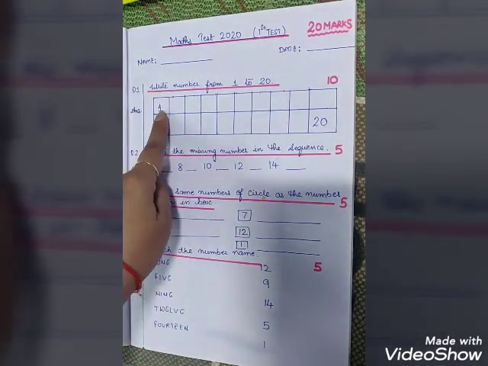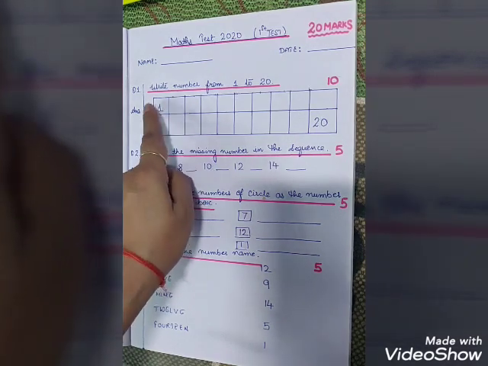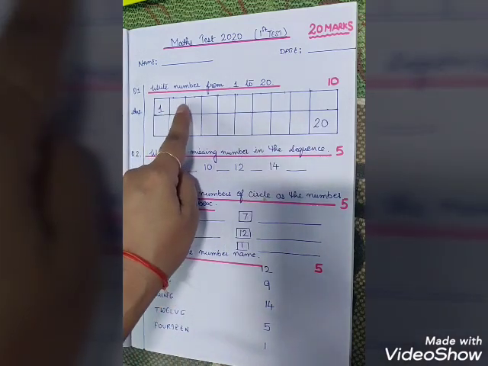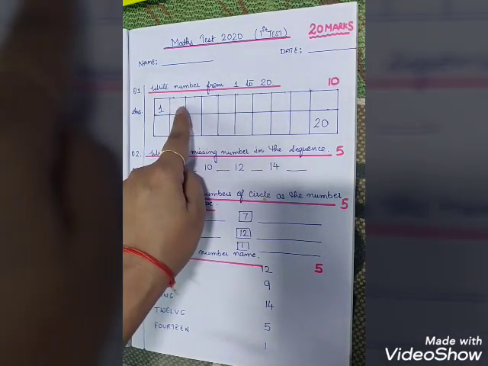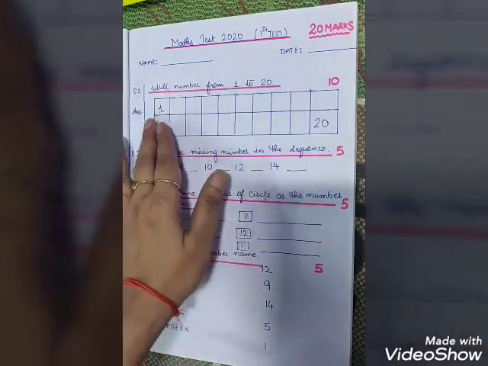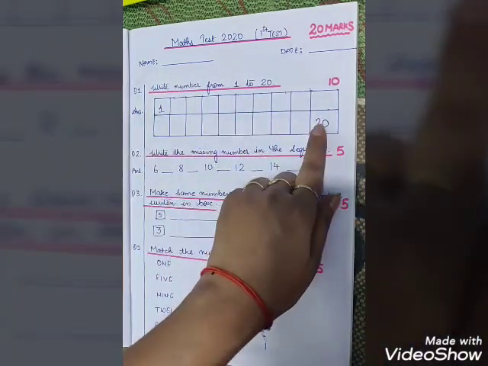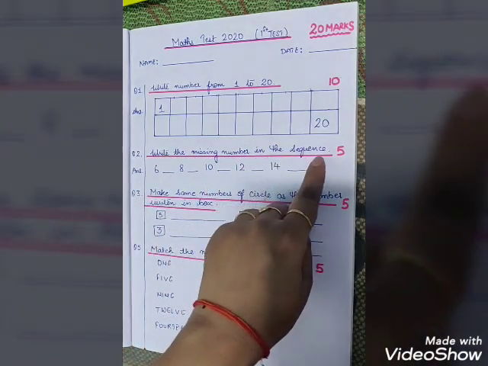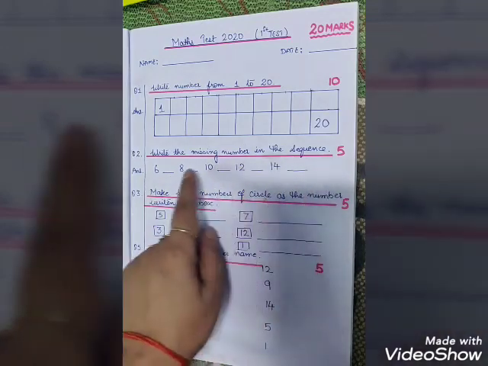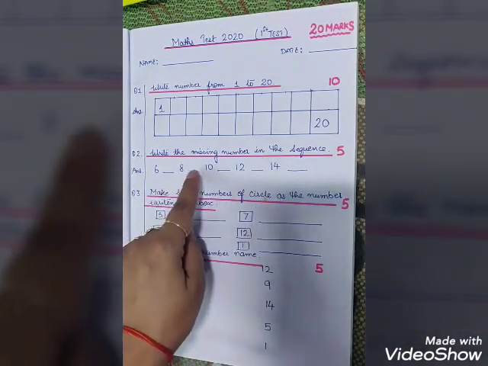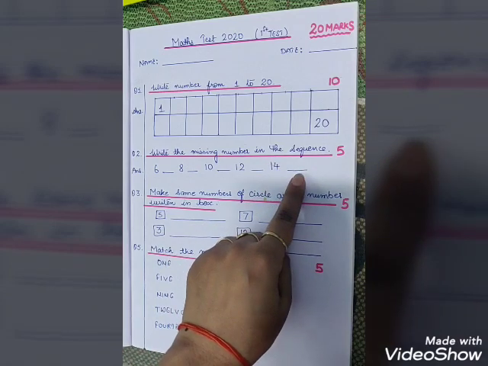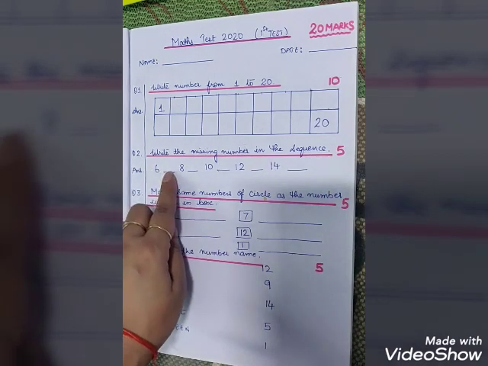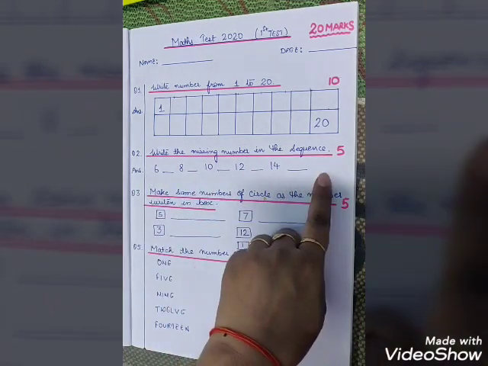1 is already written over here and after 1 you have to write in the boxes till 20. After 1 what comes, then after that what you have to write. I won't be telling you, you have to complete it yourself till 20. Okay, and then the second question is write the missing number in the sequence. The sequence is given but some of the numbers are missing, so you have to write down the missing numbers in the sequence and complete the series. Okay, after 6 then 8, like this you have to complete the series.